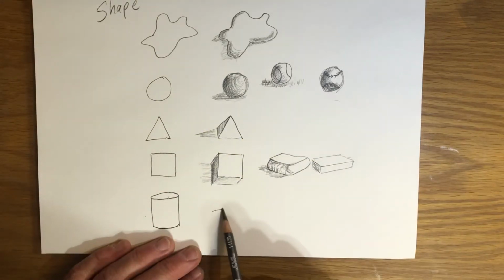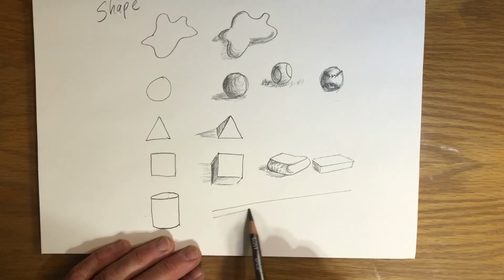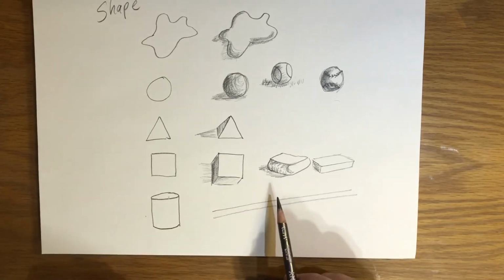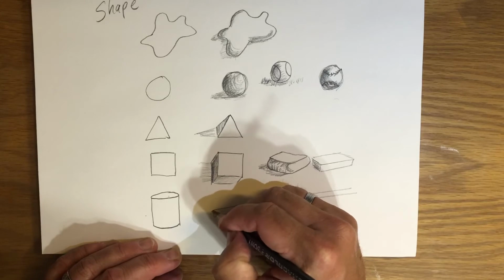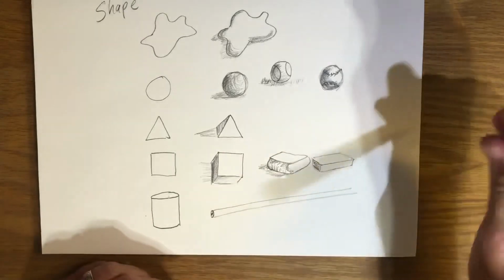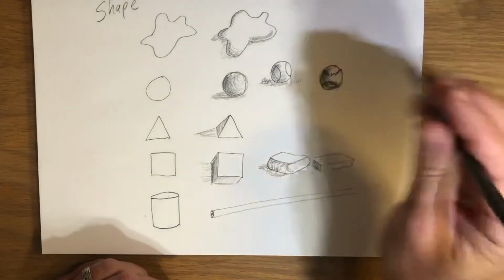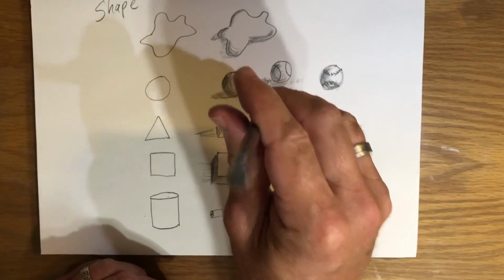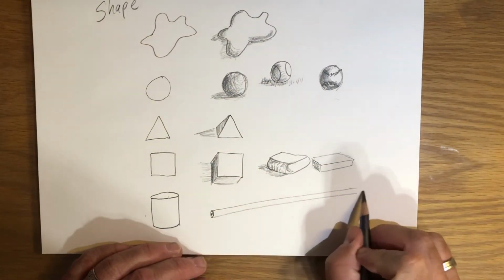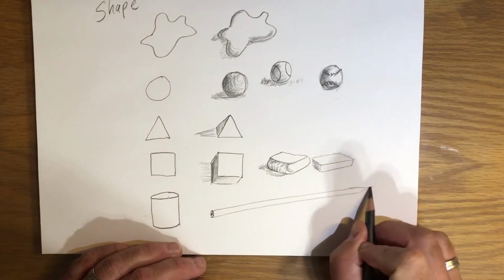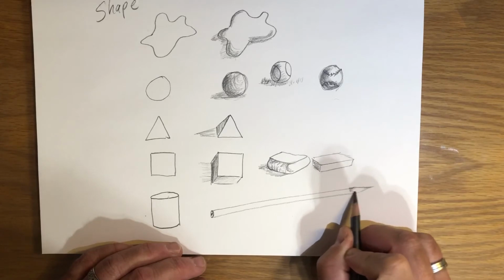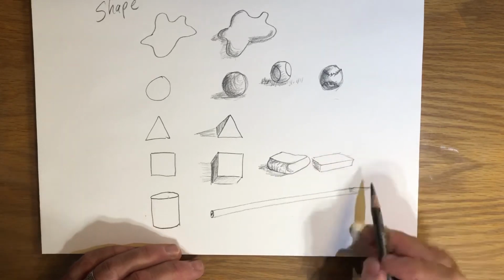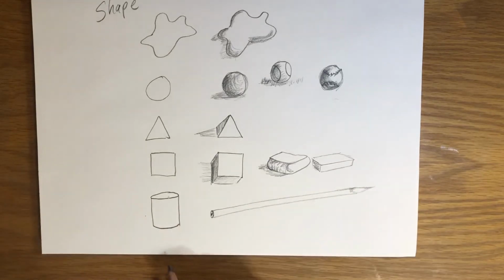So maybe on your page make a line and then make another line kind of parallel to it. And then you kind of see how the bottom of this pencil, if you're looking at it from the side, is an ellipse, and you can see the lead right in there. Somewhere like that, okay? And then the other end, the tip of the pencil has got the lead and stuff. And then there's some material where the sharpening's happened. But it's basically a big cylinder turned on its side.